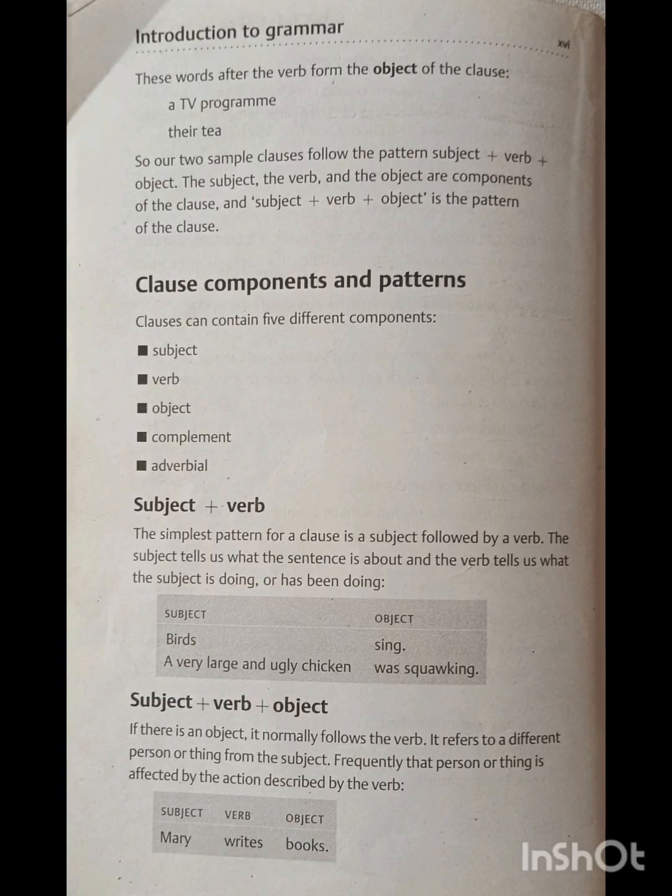Now let us delve deeper into the details of the clause components and the different patterns that exist for a sentence to qualify as a clause. First is the subject, then the verb, the object, the complement, and the adverbial.